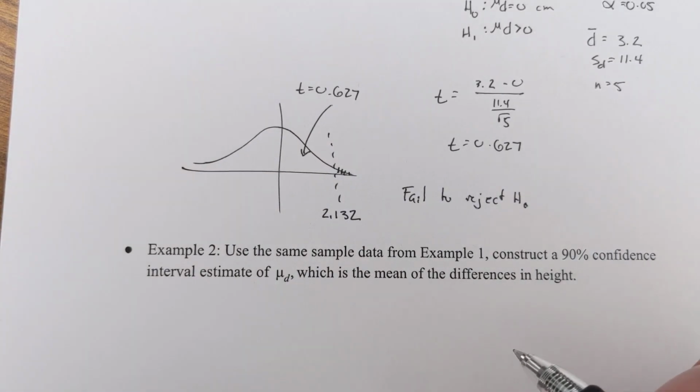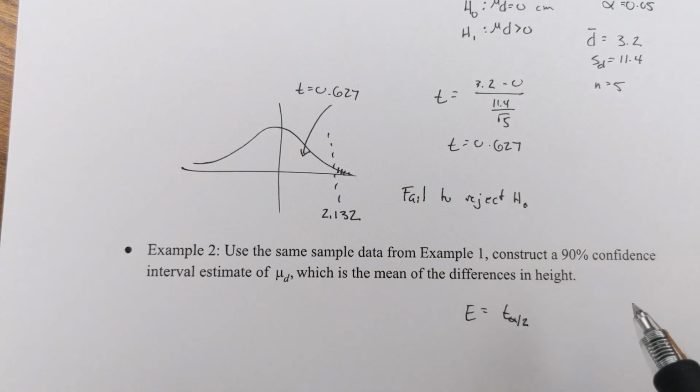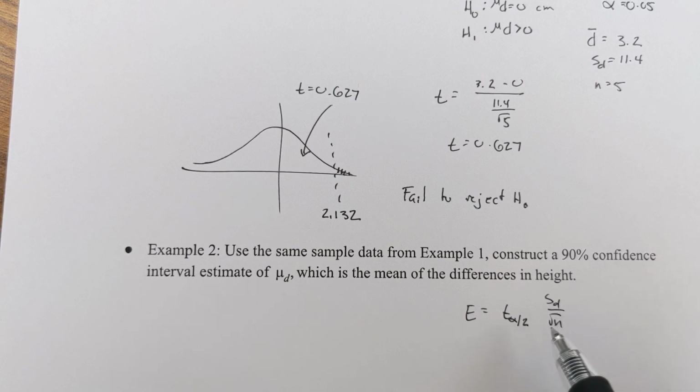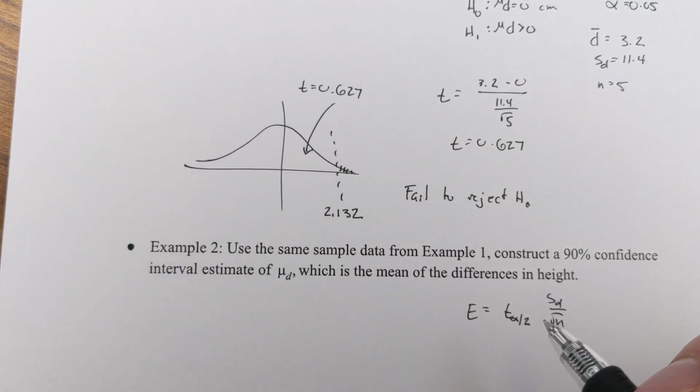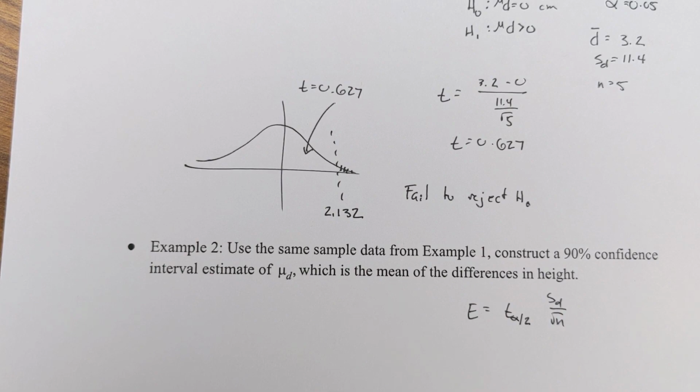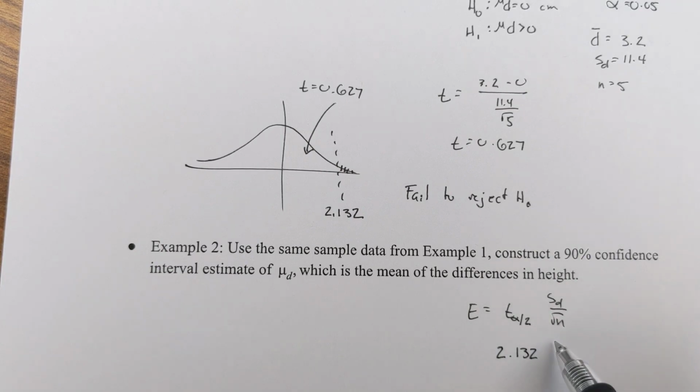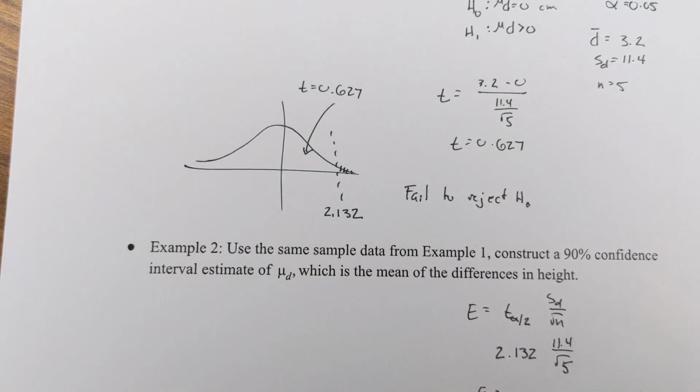All right, 90% confidence interval. Our formula for that is t alpha over 2 times s d over root n. Our 2.132 is that value. So 2.132 times 11.4 divided by the square root of 5 gives us an error of 10.87.